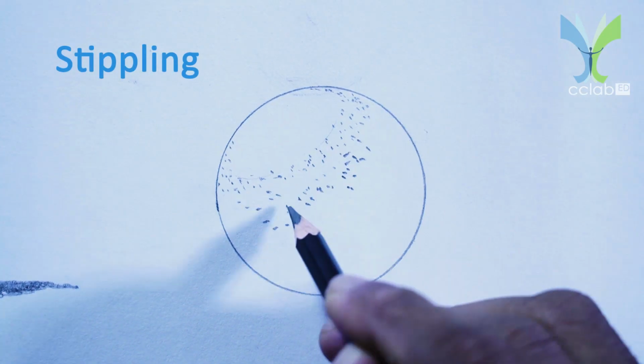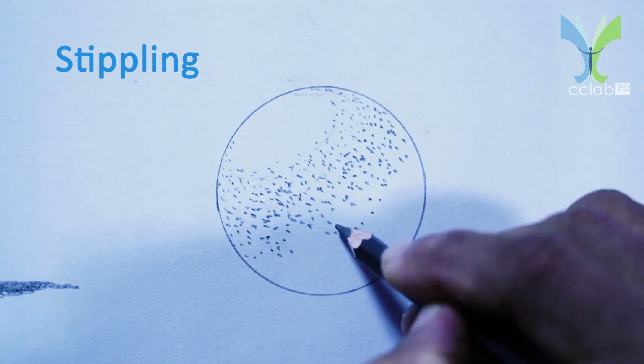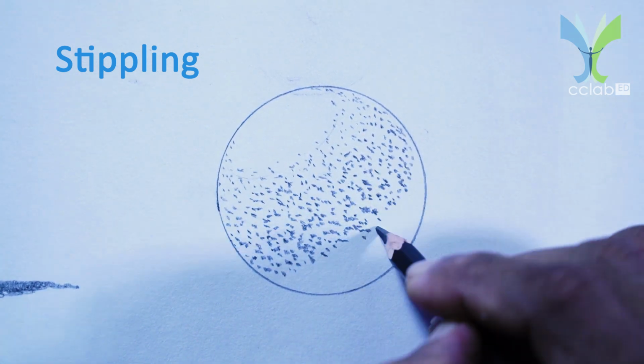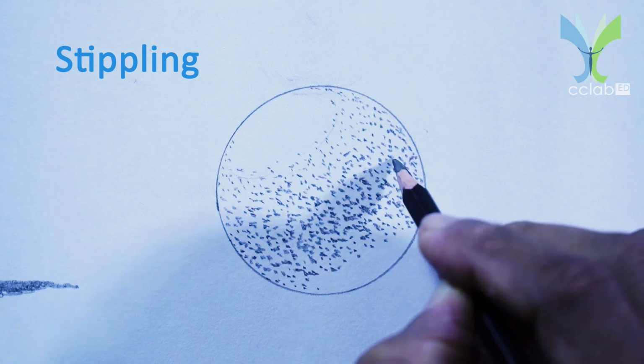Stippling, applying countless small dots to build up darker values in a drawing. The density of the dots determines the value produced.